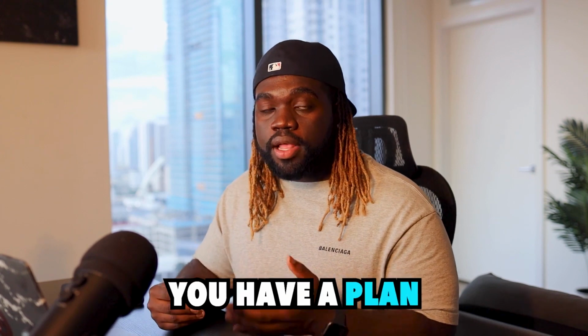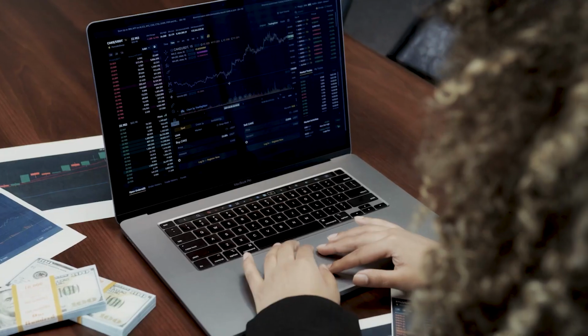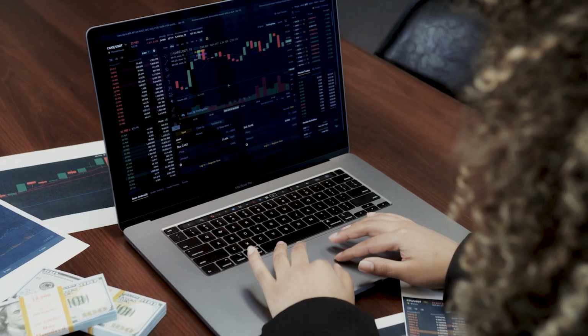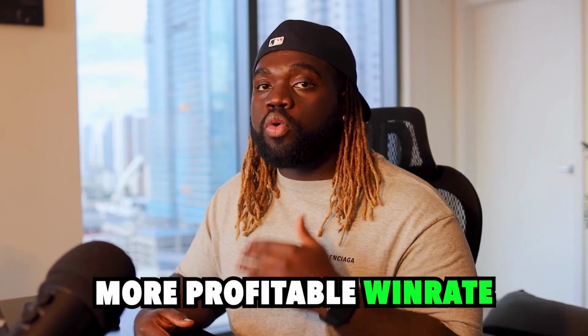The reason why is because you're not taking blind trades or trading in the dark. You have a plan, you have an edge. You're just constantly executing trades with that plan. You will win in the long run, right? You will win long term. You would see a more profitable win rate than taking trades blindly and randomly, right?